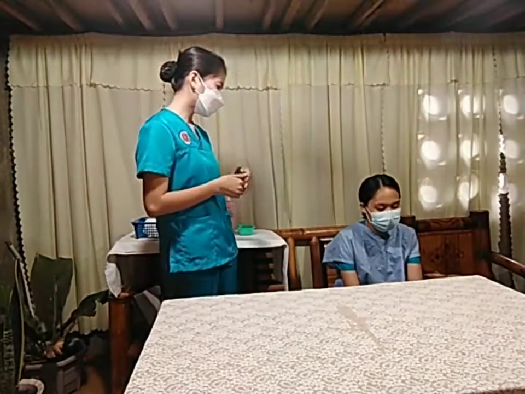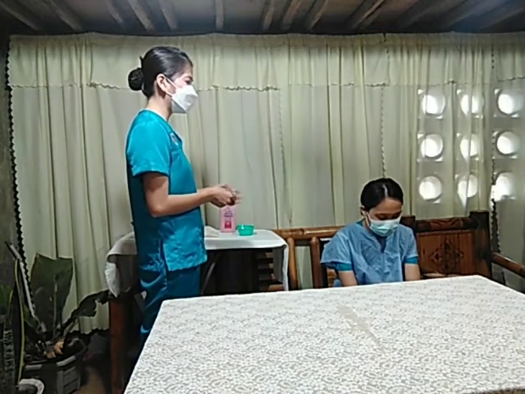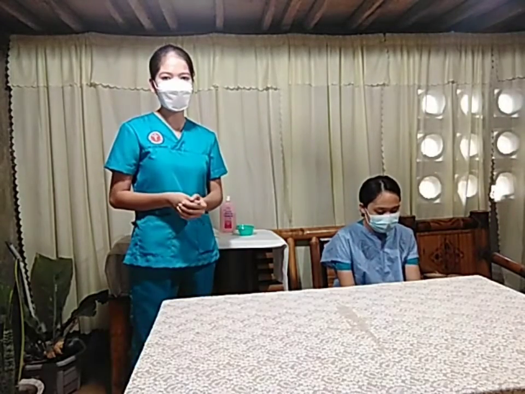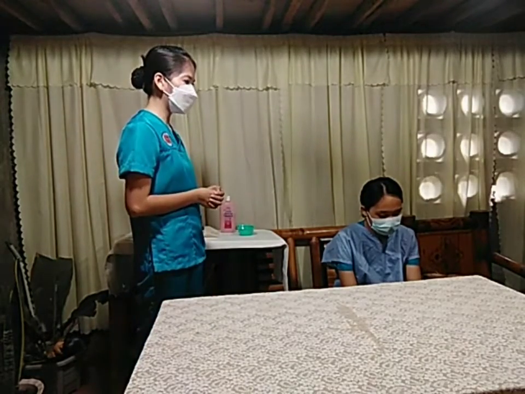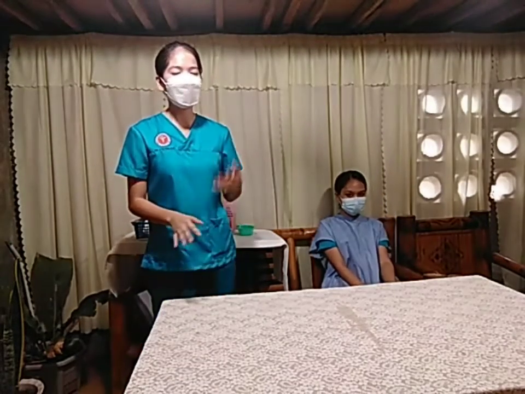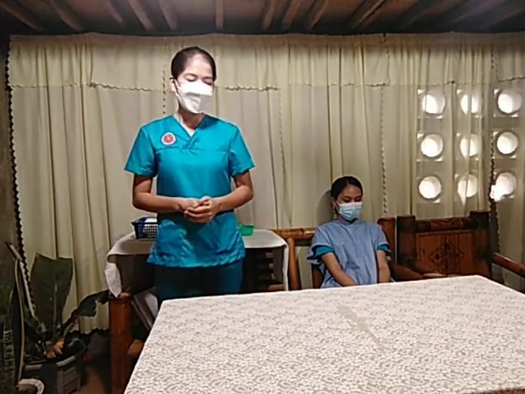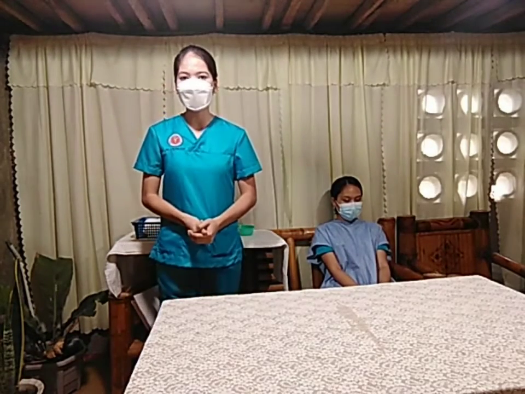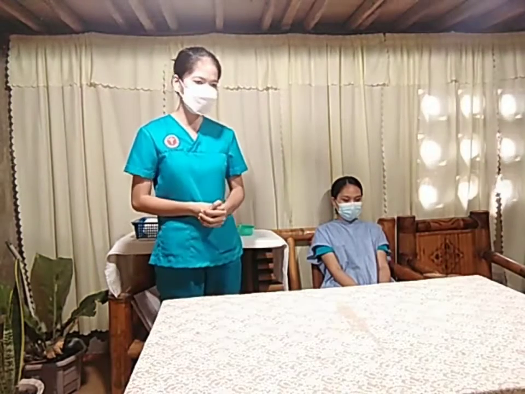Gladly, the administering of nasal instillation is not contraindicated to our patient. The patient didn't experience hypertension or heart disease, she doesn't have diabetes mellitus, and also no hyperthyroidism. So we can proceed to our procedure. The next step is to identify the patient.